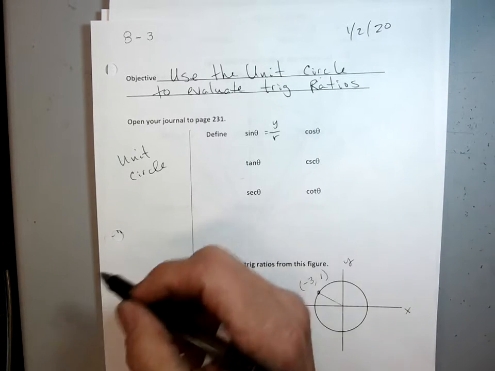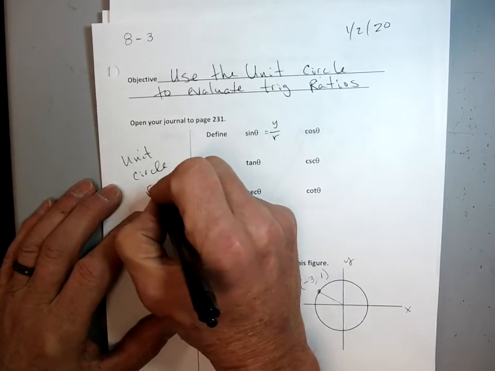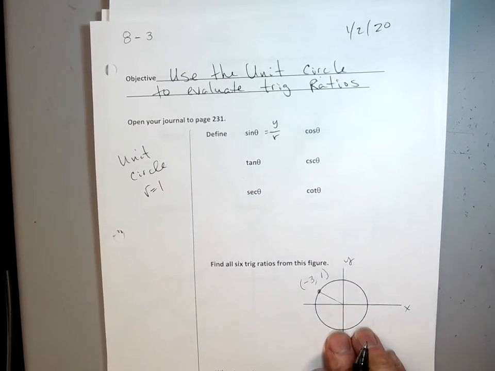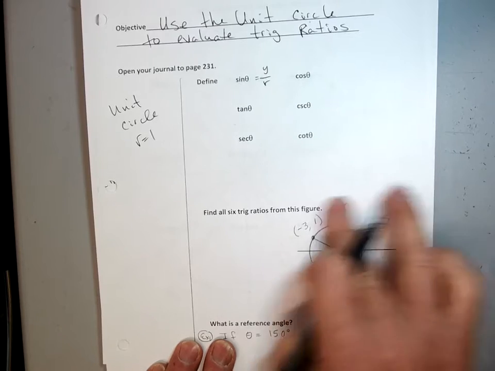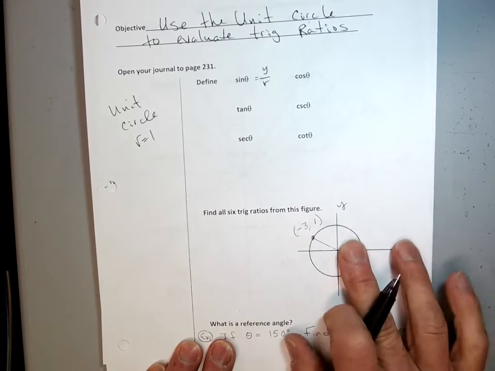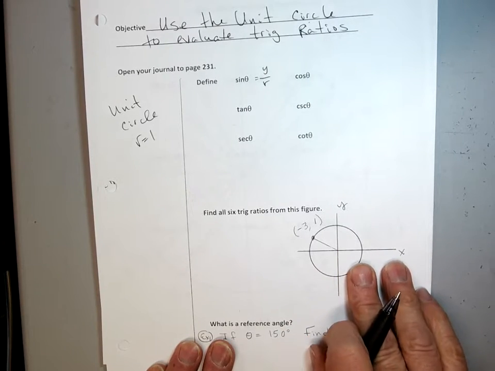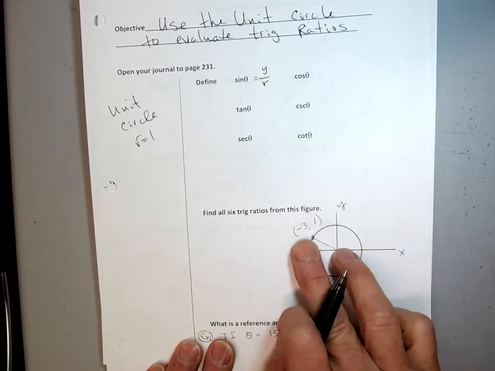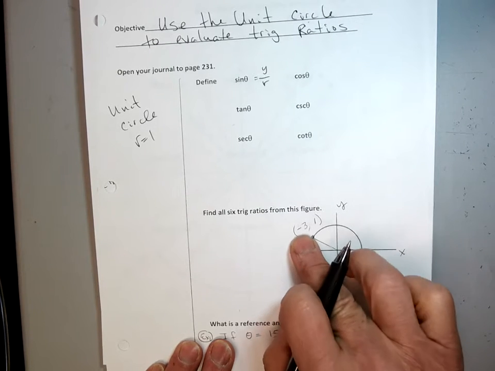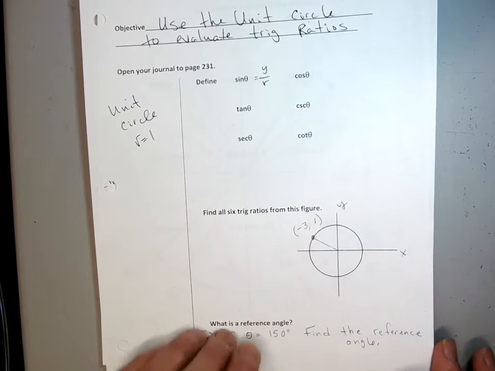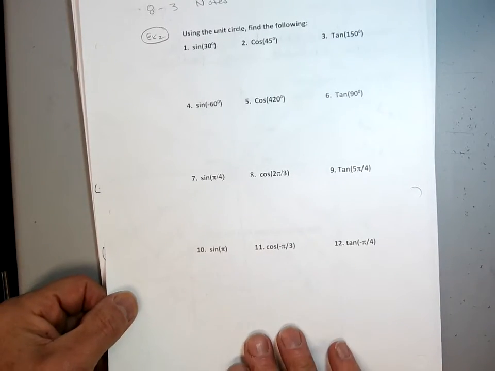Okay, so if we're on the unit circle, the radius is 1. If you're not on the unit circle, like this example down here, how do I know I'm not on the unit circle? Well, if you got a -3, it's too long. This is not on the unit circle. But if you are on the unit circle, we go to the back side, it's going to be easy, okay?